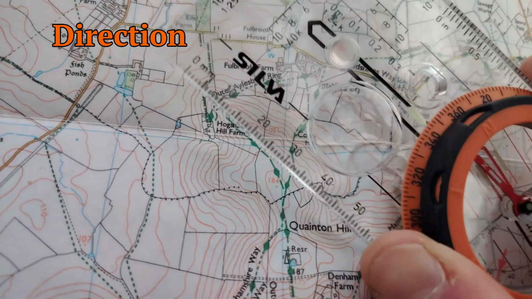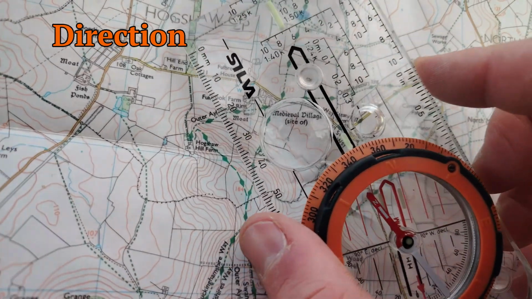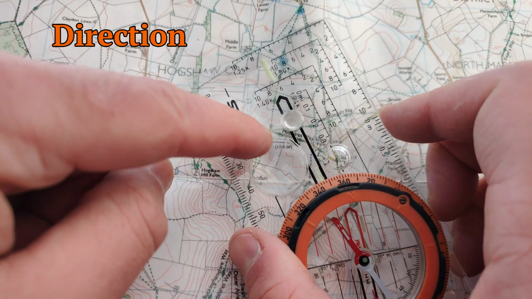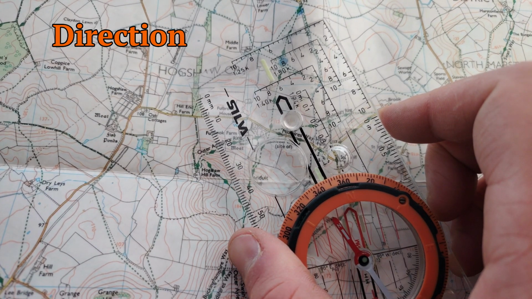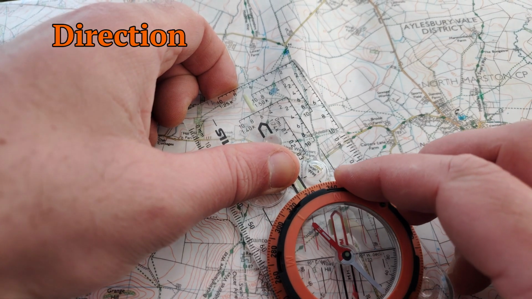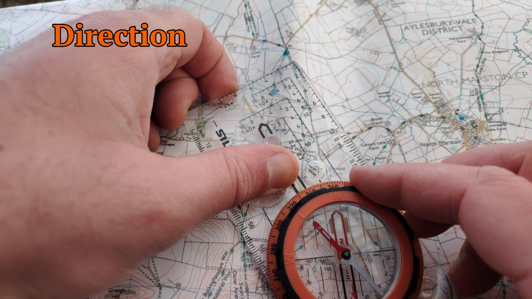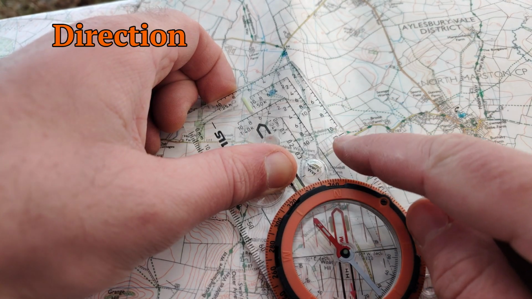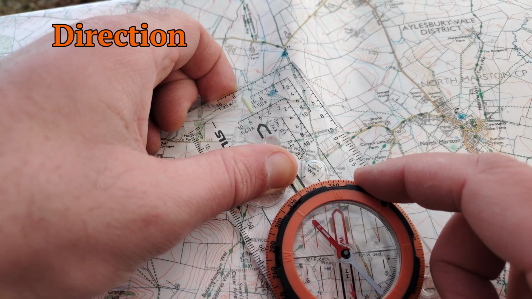So using the edge of my compass, I'm going to line that up along the path, making sure that my direction of travel arrow is facing the way that I want to go down this path. At that point, I'm then going to line up my orienting lines with the grid lines on the map, making sure they are lined up nicely to the top of the map. So I'm going to use this blue line, which I can see in the middle of my bezel. I'm going to line up my lines with that.